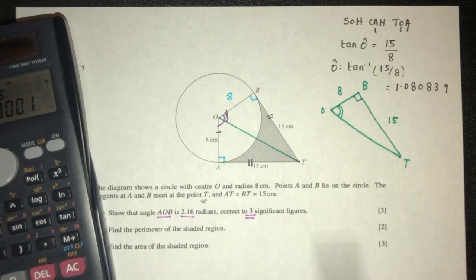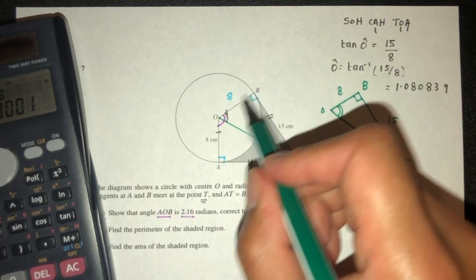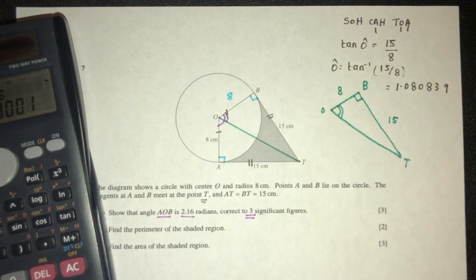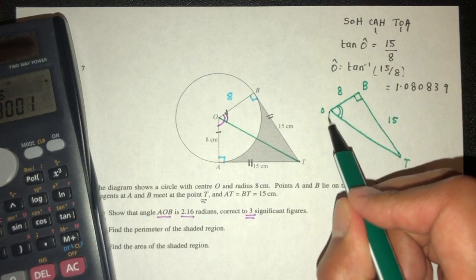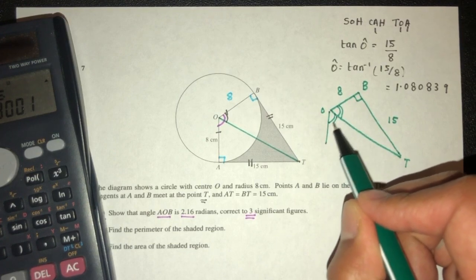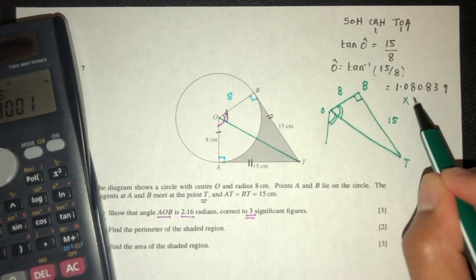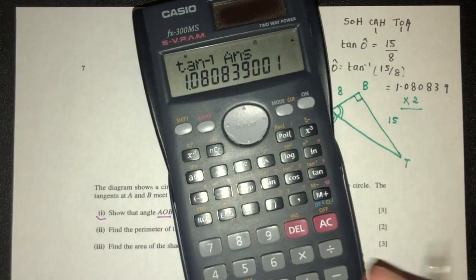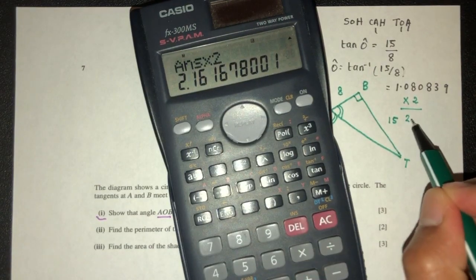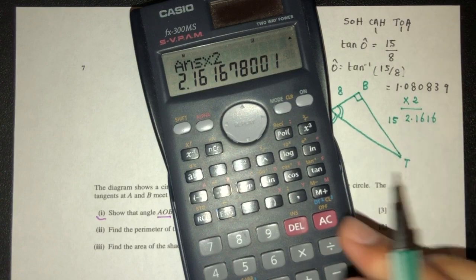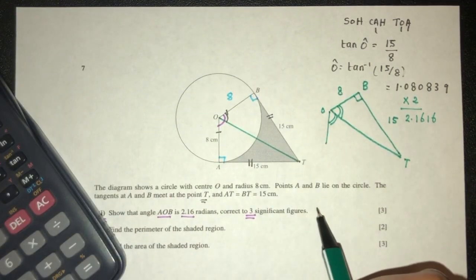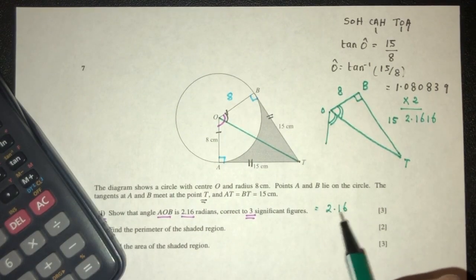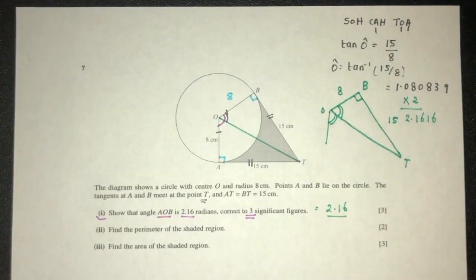Now again, this is just the one side. But obviously we know this top side and the bottom side are the same, so the angle here will be the same as well. So multiply by 2. Let's see what we get. Times 2, that will be 2.1616. So correct to 3SF, that should be 2.16 radians, shown as required. Okay, that is part 1 of the question.